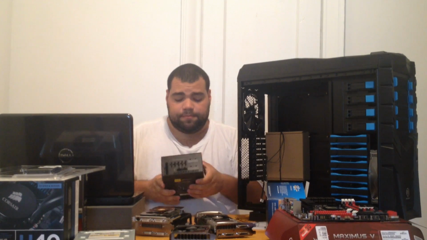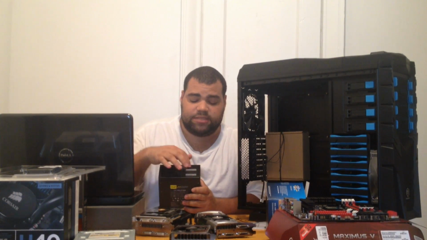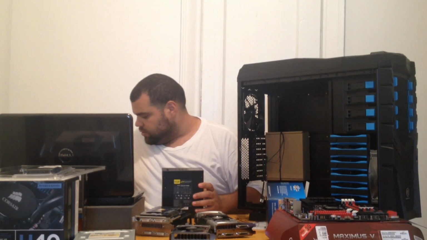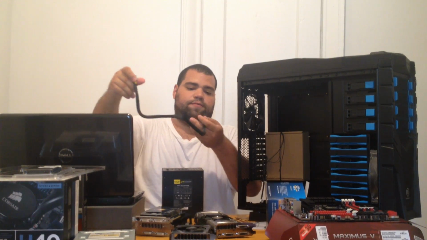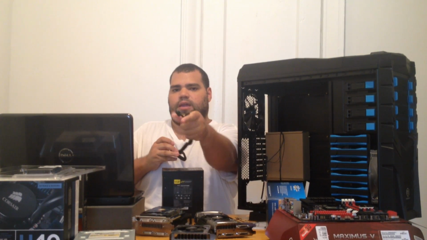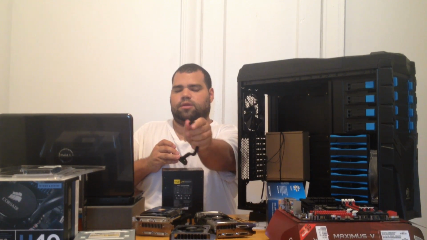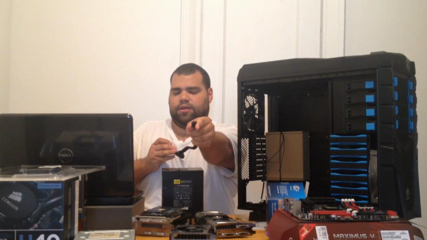So then we have the power supply. Some power supplies have 6-pin PCI Express or 8-pin PCI Express, and you could turn an 8-pin into a 6-pin, or you could turn two 6-pins into one 8-pin. So basically, you see it's separated, so you have 6, and you have 2, and you connect those together, and you have 8.